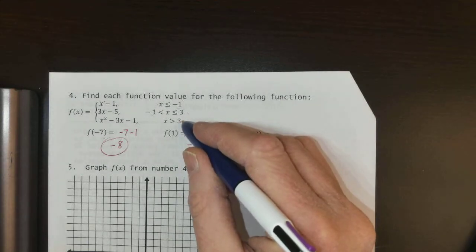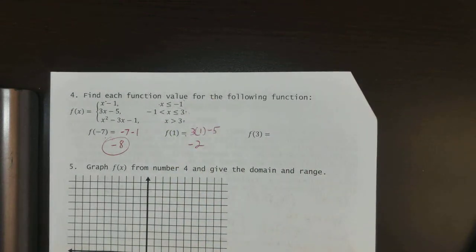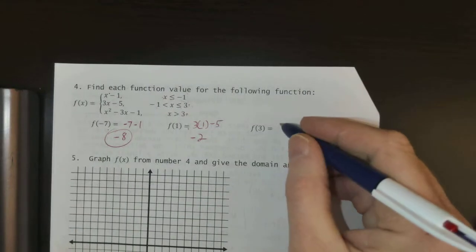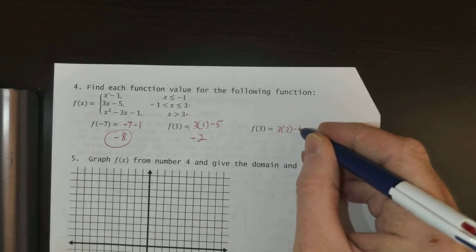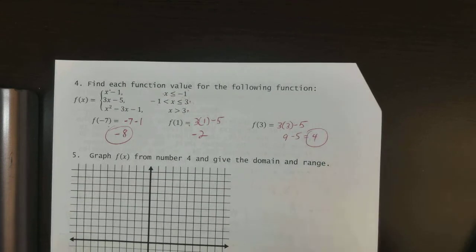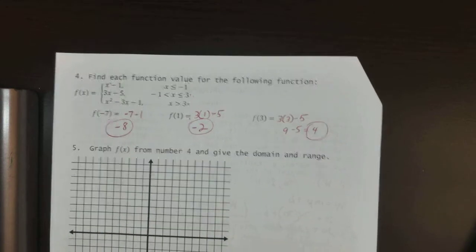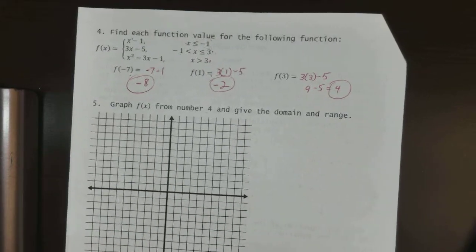F of 3. All right, I do not use that one. 3 is not greater than 3, so I'm going to go back up to that one. And I'm taking 3 times 3 minus 5, which is 9 minus 5, which is 4. All right, 4 is done. We are going to graph this function.